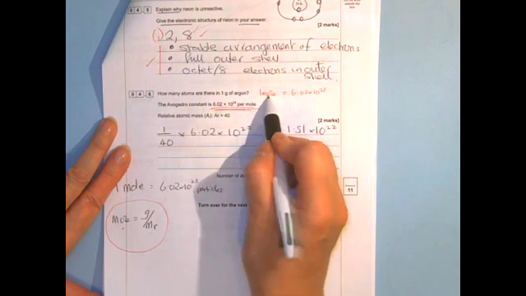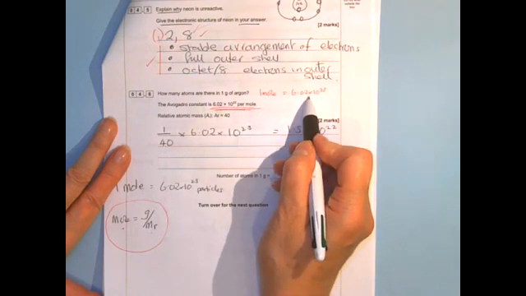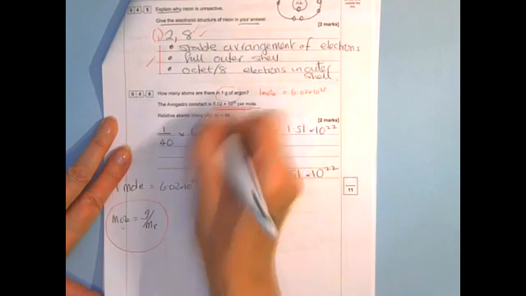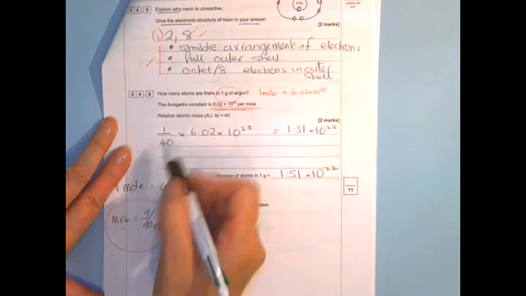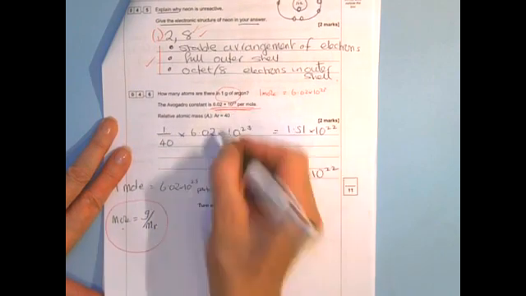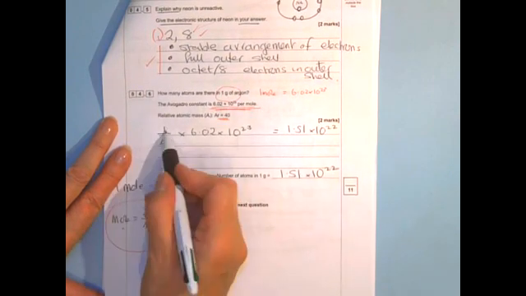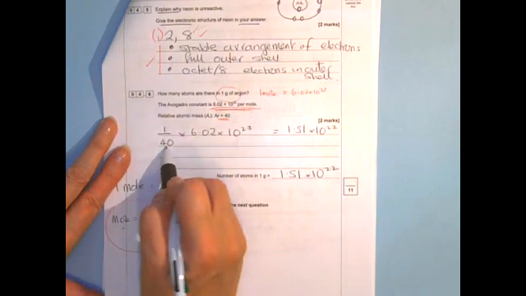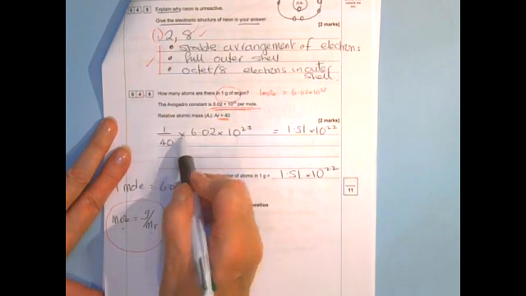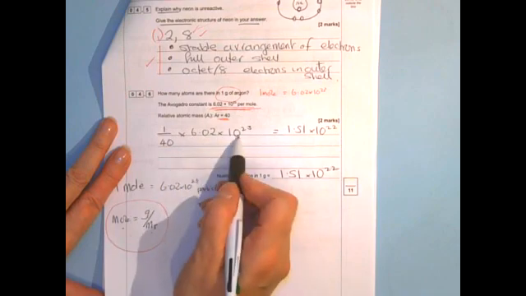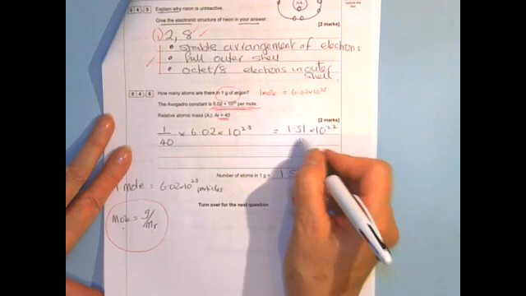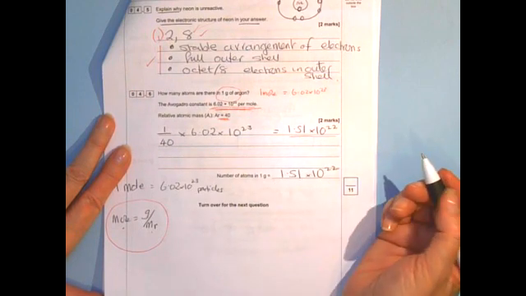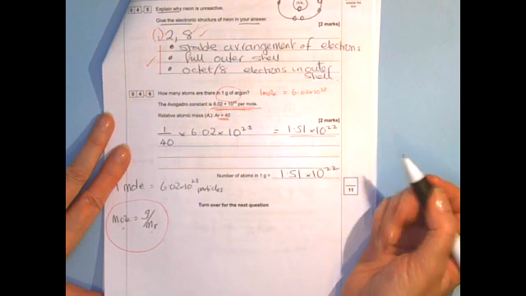So if we know that 1 mole is that many particles, we just need to work out what fraction of a mole 1 gram is. So argon has a mass of 40, it's given us that, so grams is 1, molecular mass is 40, so 1 over 40 gives us the number of moles that we have, times 6.02 times 10 to the 23. Stick it into your calculator and you should come out with 1.51 times 10 to the 22.